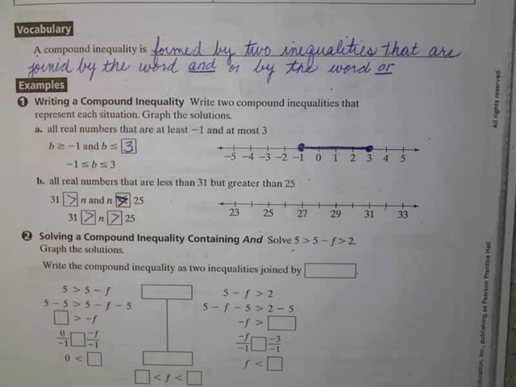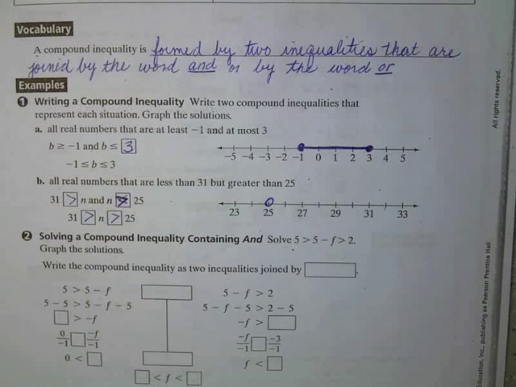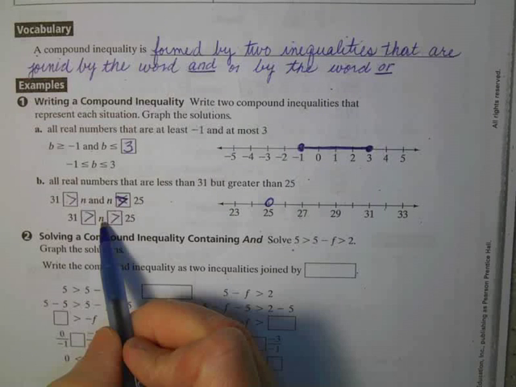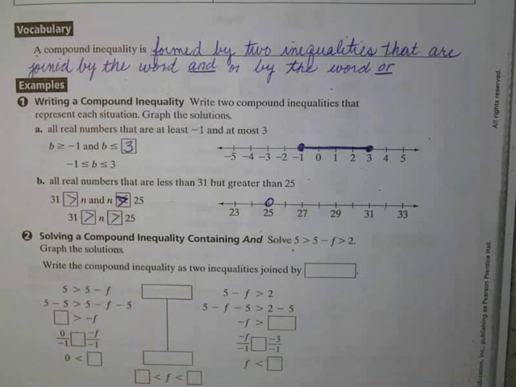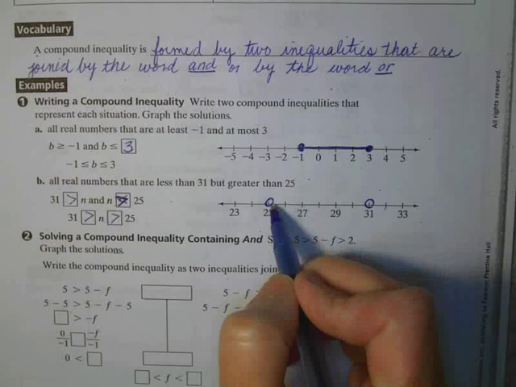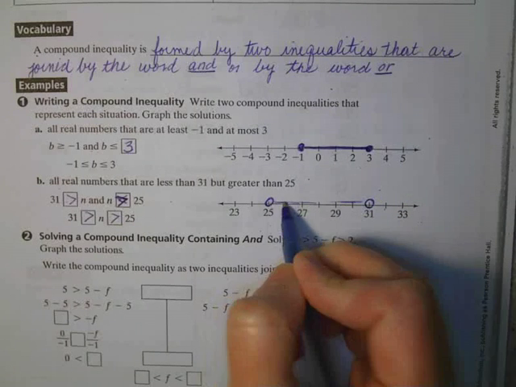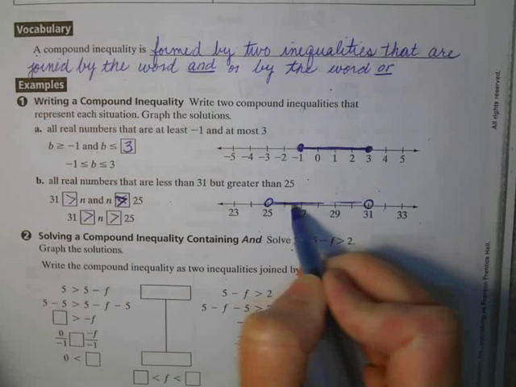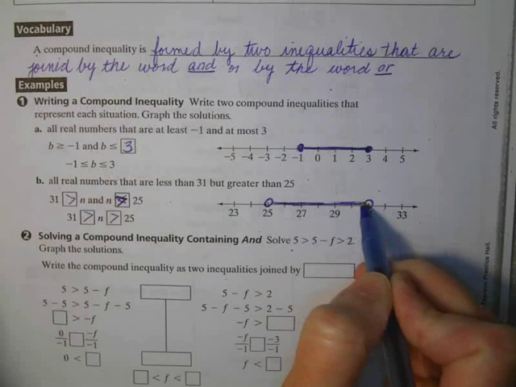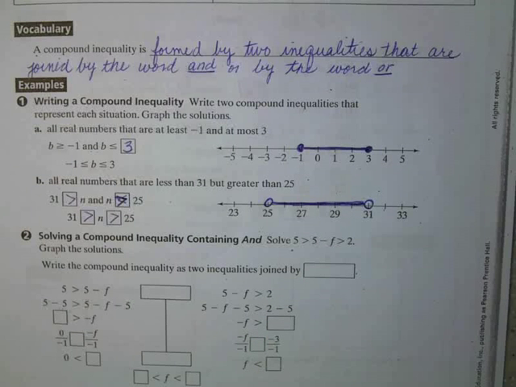Okay, so in this case, what we'll do is we look at numbers greater than 25 and numbers less than 31. So greater than 25 would go this way, less than 31 would go this way. Because it's an and statement, we want the overlapping section of the solution on the number line.